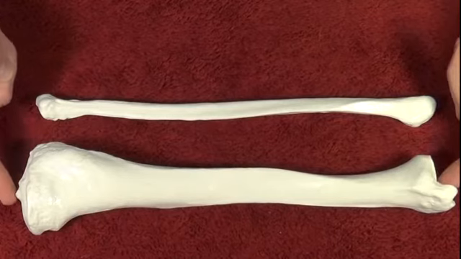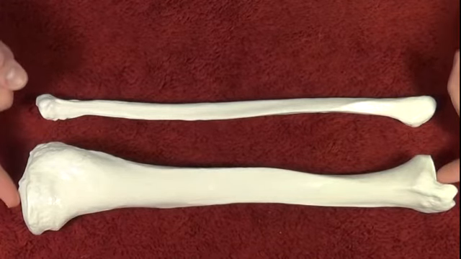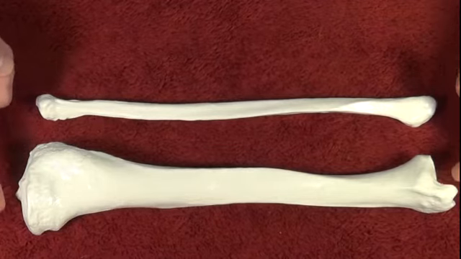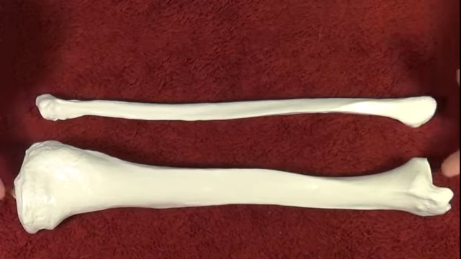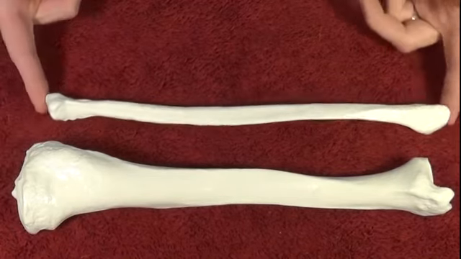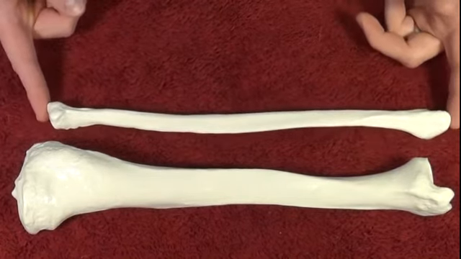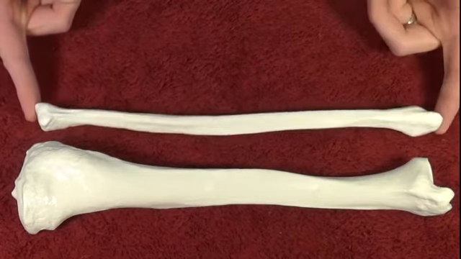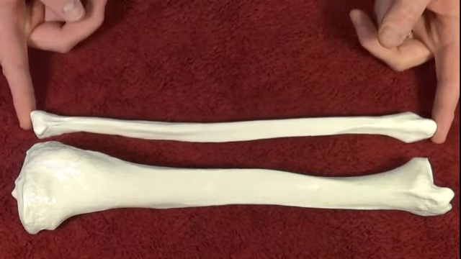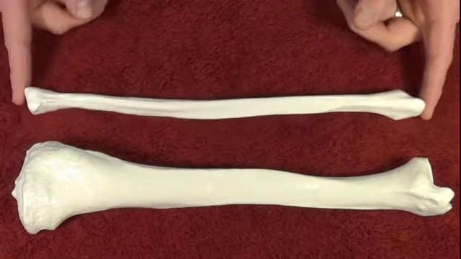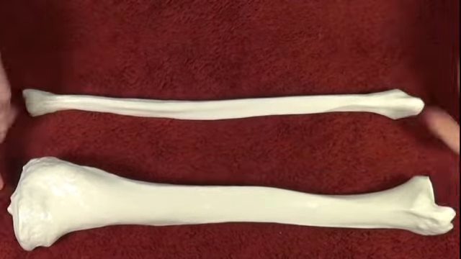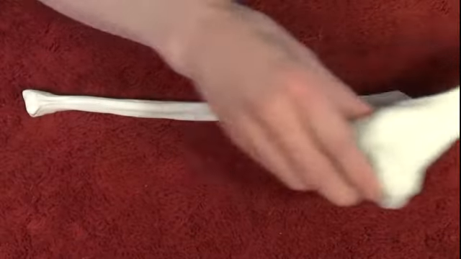Because remember, the ulna is on the medial side of the forearm. The radius is on the lateral side of the forearm. If you look down in the lower leg, the tibia is on the medial side of the leg, just like the ulna was. The fibula is on the lateral side of the lower leg, just like the radius is on the lateral side of the forearm. So this one corresponds to the radius, this one corresponds to the ulna.